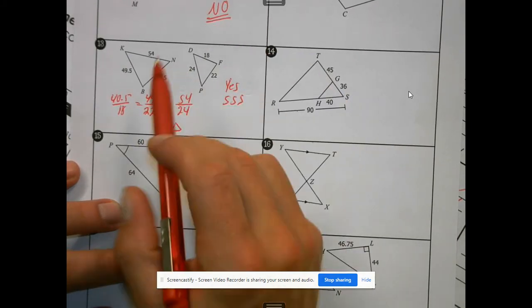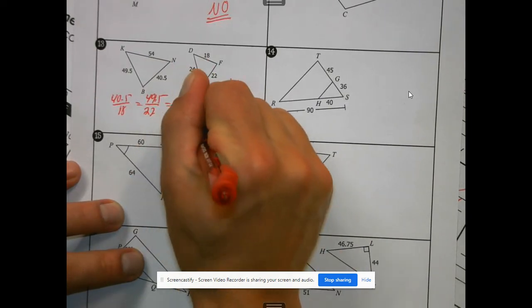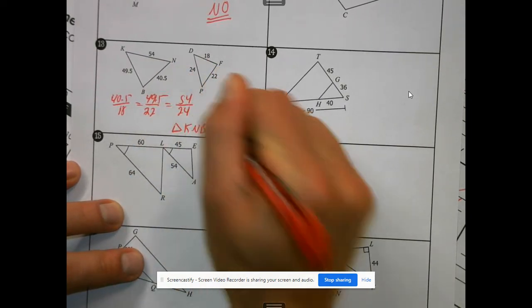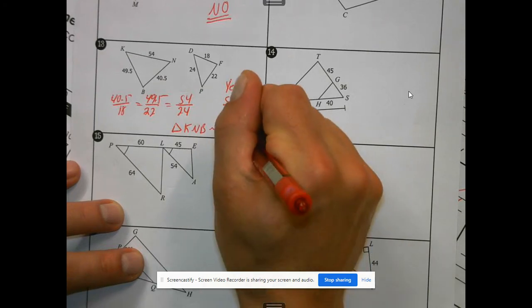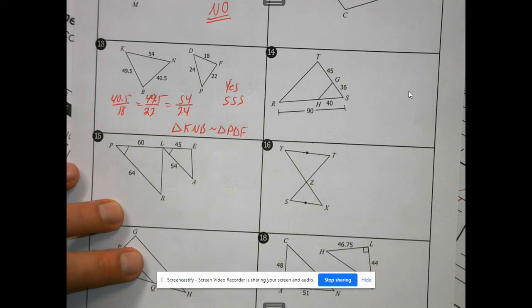Similarity statement. Let's go on the left, K and B. K matches with P, N matches with D, and B matches with F.